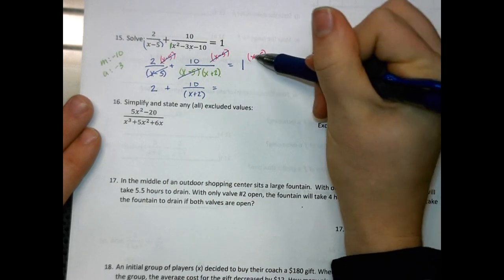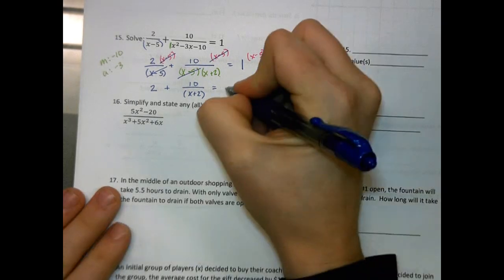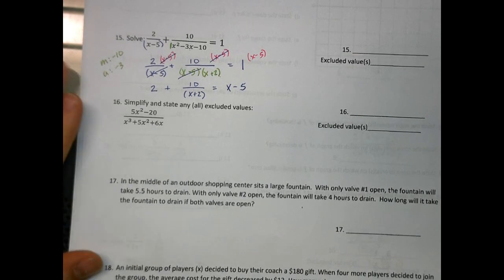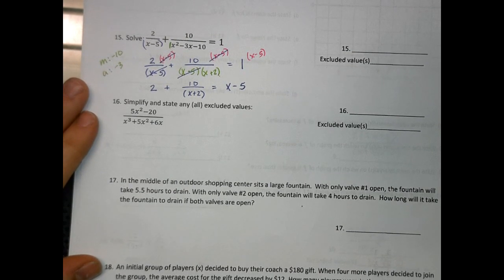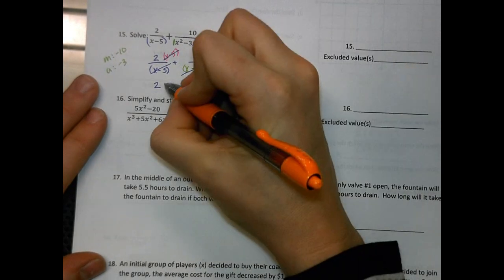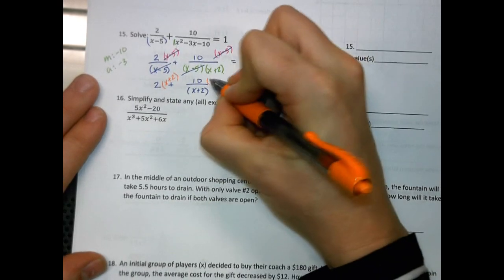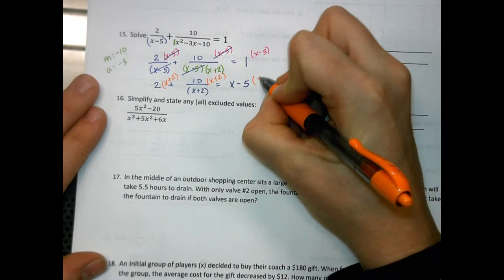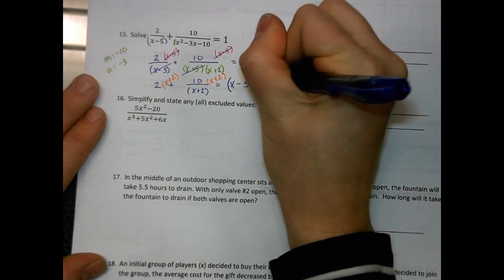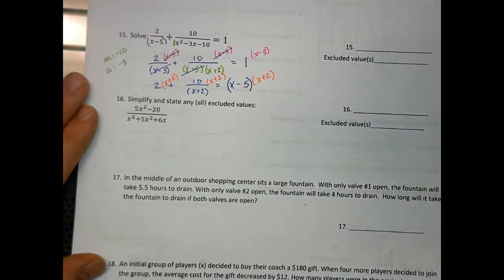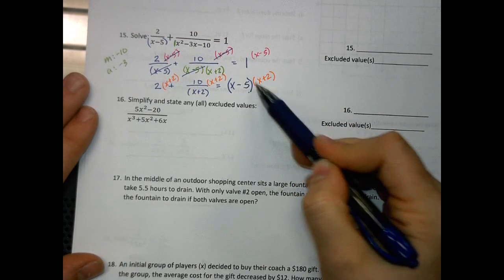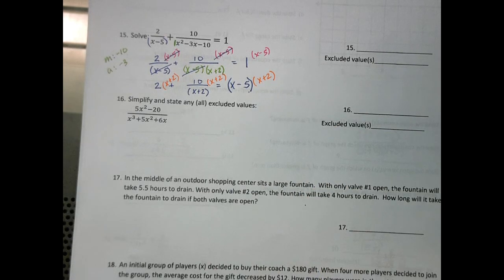What is 1 times x minus 5? X minus 5. You could distribute the 1, but you know that 1 times anything is just whatever you multiplied by. Now what am I going to multiply everything by? X plus 2, my second denominator factor. Now, because I'm multiplying by x plus 2, I am multiplying that entire right side by x plus 2. So make sure you leave x minus 5 in parentheses from the beginning, or you need to put it in. If you're doing a binomial times a binomial, each of them have to be in parentheses.